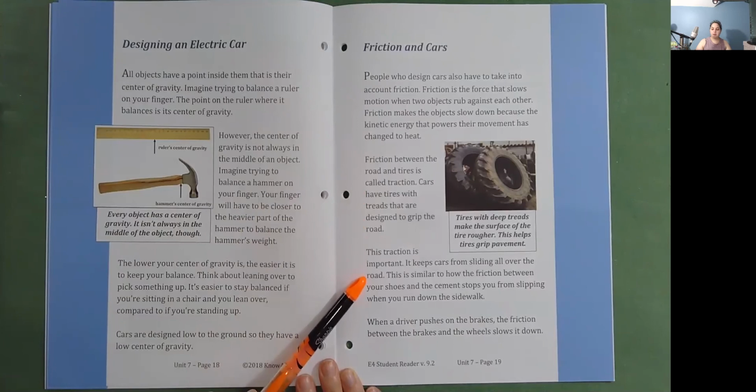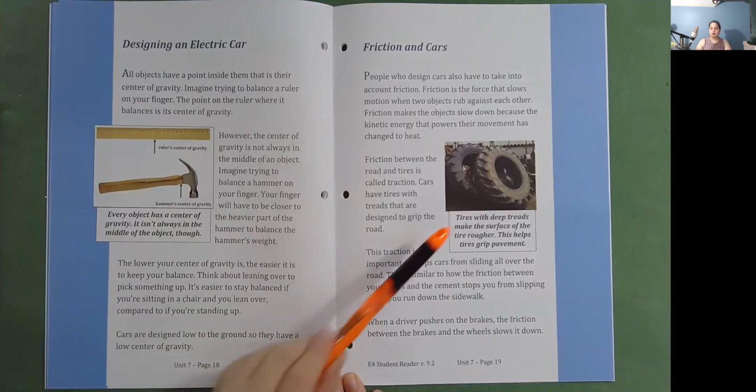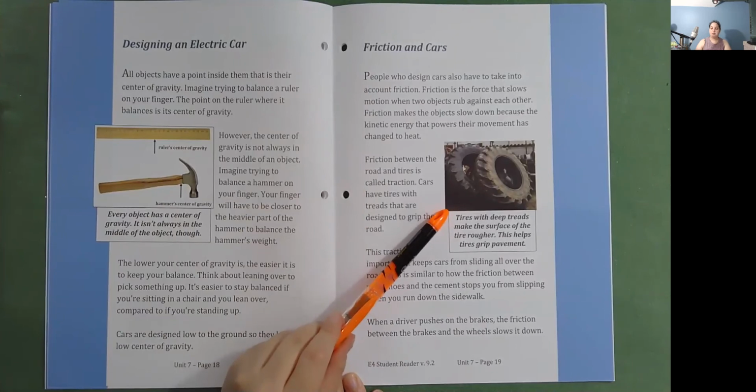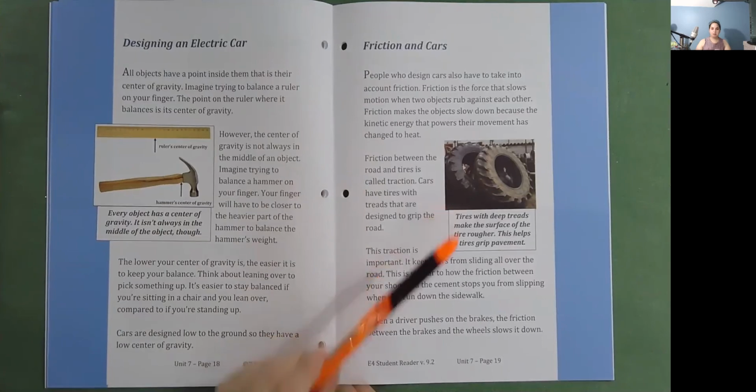This is similar to how the friction between your shoes and the cement stops you from slipping when you run down the sidewalk. When a driver pushes on the brakes, the friction between the brakes and the wheels slows it down. Tires with deep treads make the surface of the tire rougher. This helps tires grip pavement.